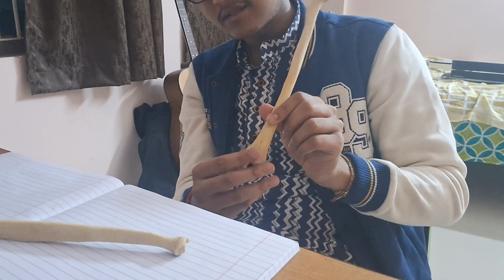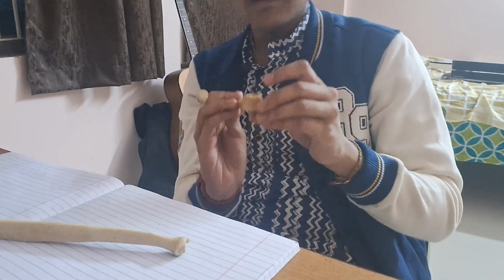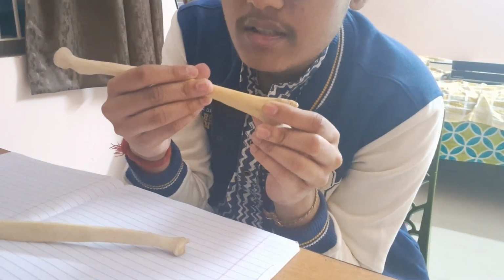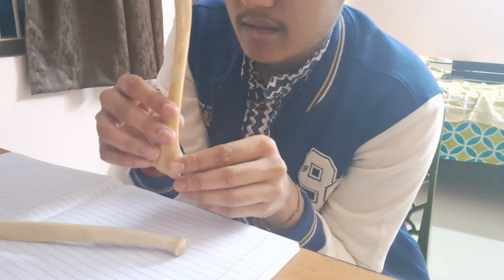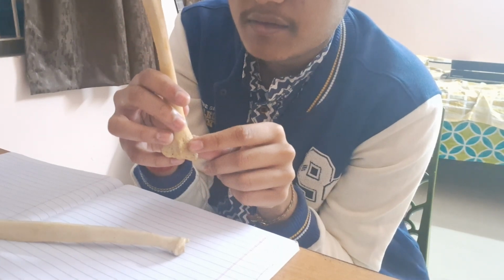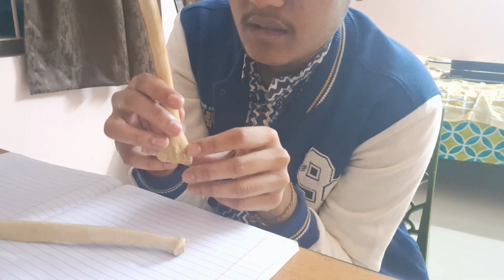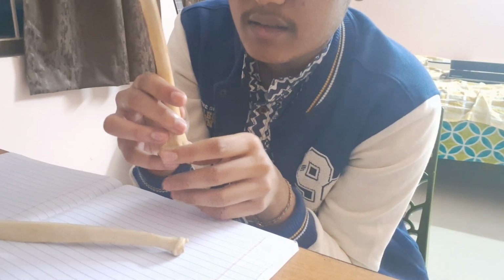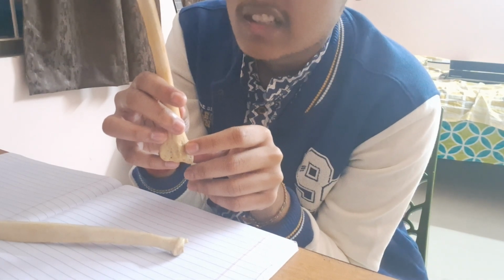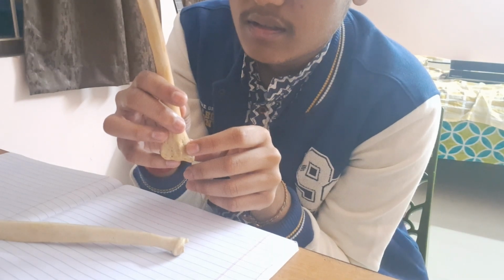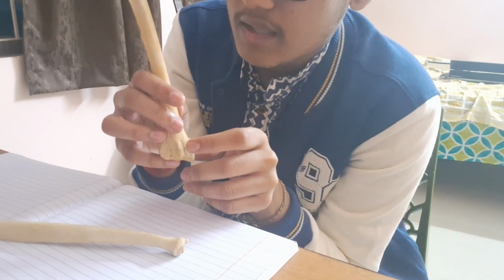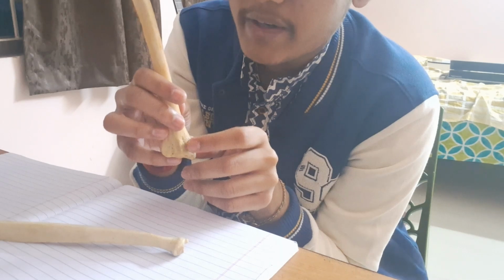Coming to your distal part, this is the dorsal tubercle of Lister, right? It has one groove on the lateral side and two grooves on the medial side. Here there is no attachment actually. Through here pass extensor carpi radialis longus and extensor carpi radialis brevis.